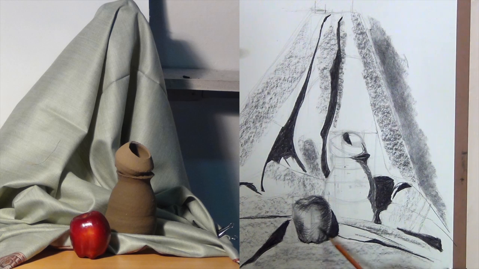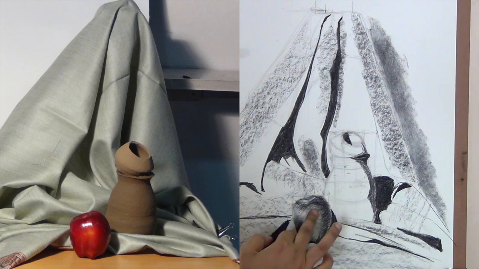There are different bump-like structures, or different raised structures on the apple. I'm just building those forms. I'm not getting into any details. If certain areas get really dense and dark, you can use cashmere cloth, your finger or any soft cloth to merge in or soften the values.